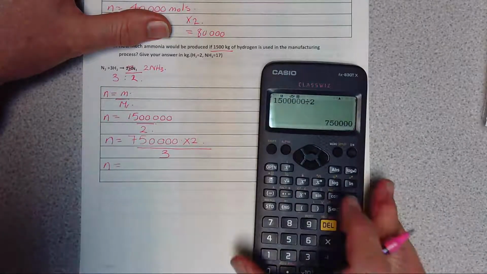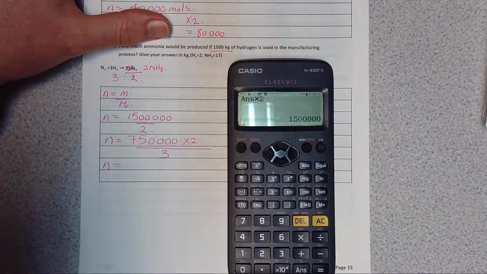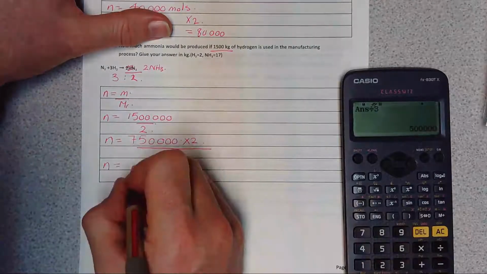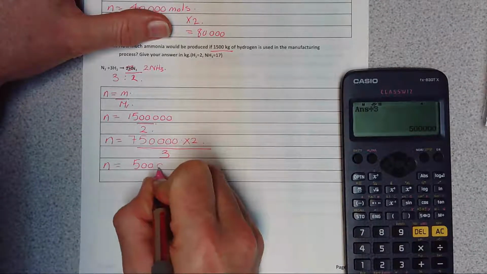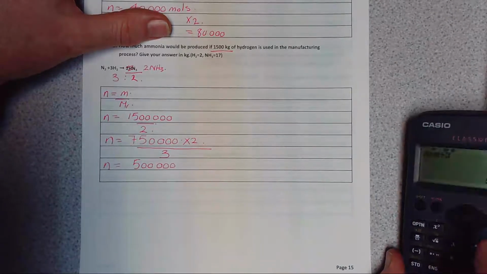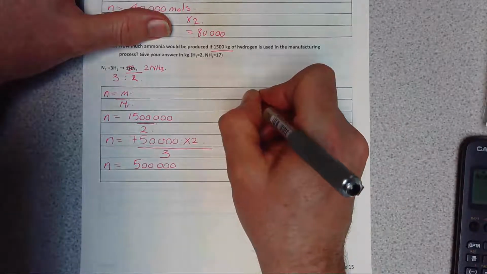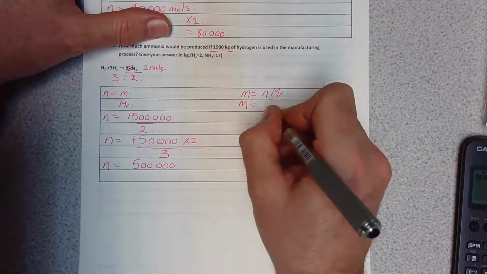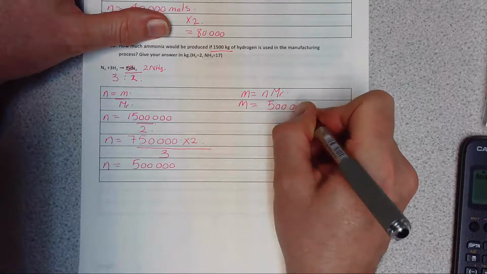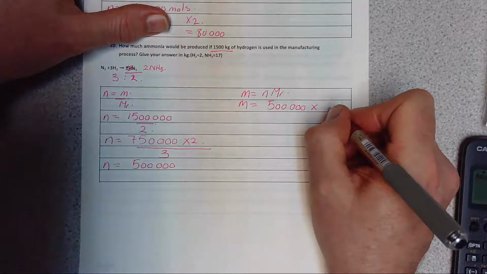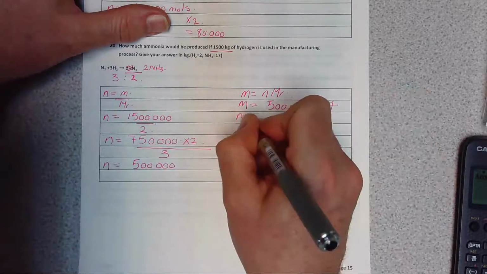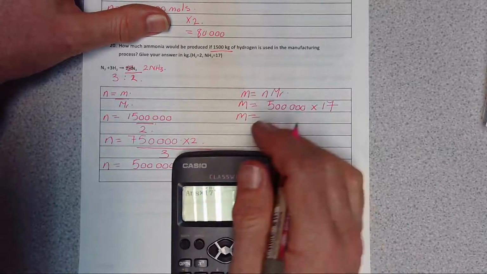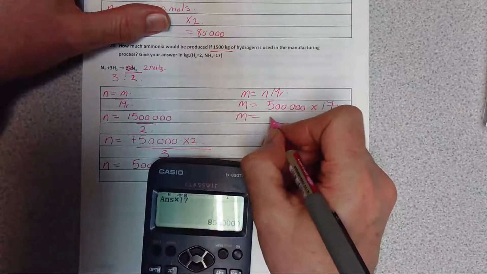So if I times that by 2 and then divide by 3, it's 500,000 moles. Looking at the other side of the equation, the mass is the number of moles times the MR. So the mass will be our 500,000 moles times the MR of ammonia here, which is 17. So times 17, it's 85 million.